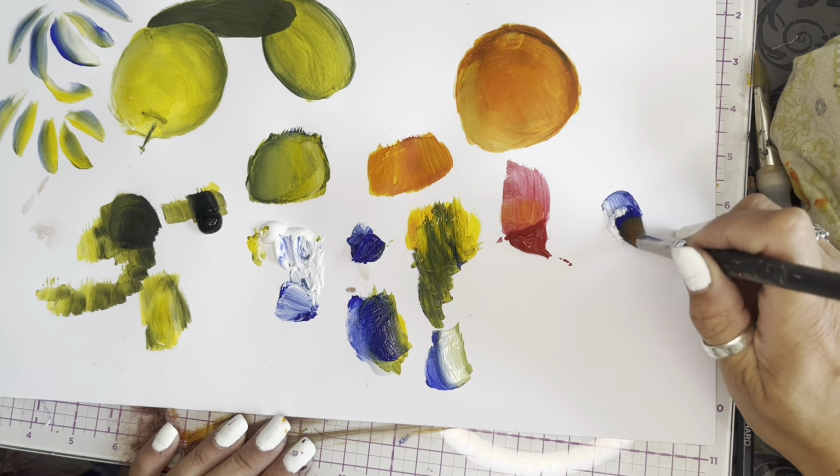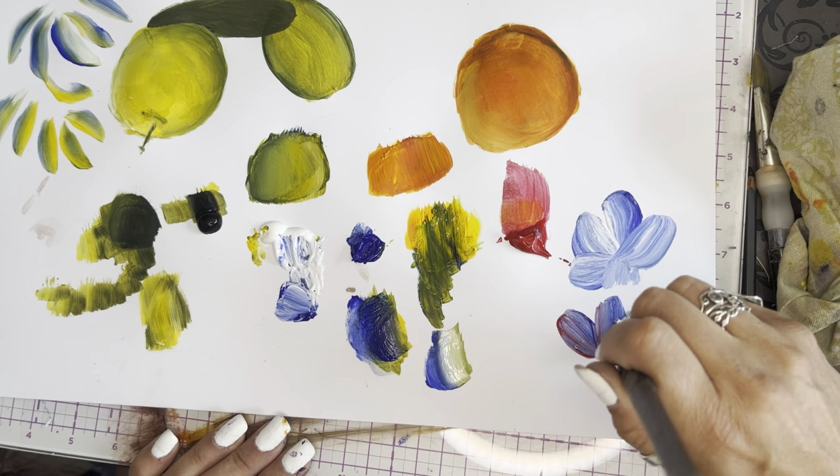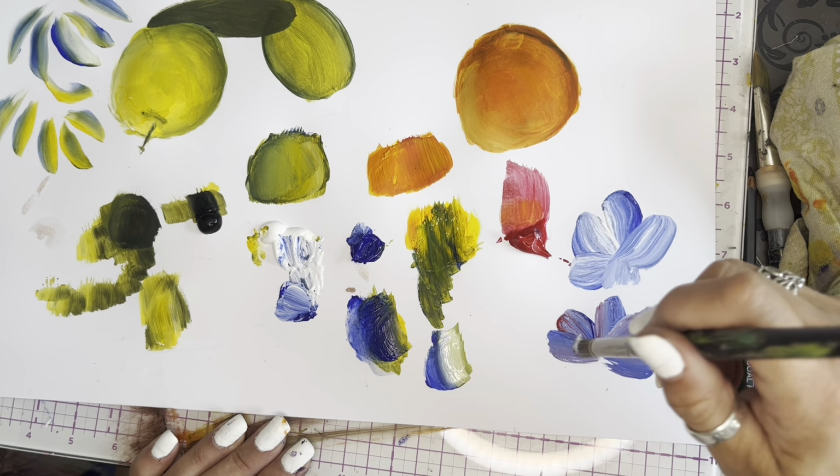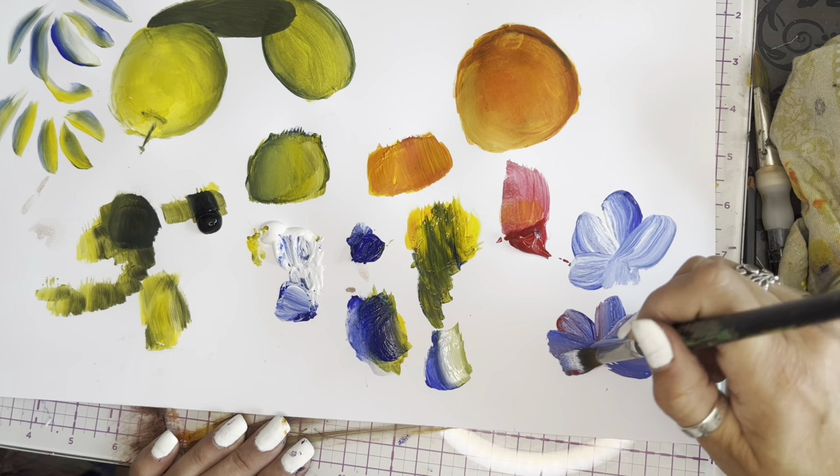So this is good if you want to paint little flowers. I'll put a bit of red in that as well. You can do your petals this way. Some more red and some more blue. Put some centres in the middle. Let's do some more up here.